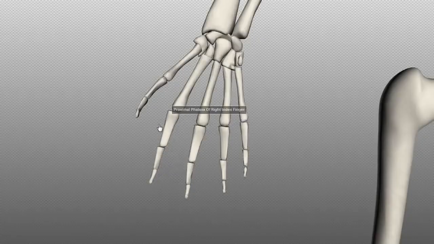So in rheumatoid arthritis, you get problems at the metacarpophalangeal and proximal interphalangeal joints, whereas with osteoarthritis you get problems at the distal interphalangeal joints, so the DIPs. So you've got the carpometacarpal joints, the MCP joints at the knuckles, the intermediate phalangeal joint of the thumb, the proximal interphalangeal joints, the PIP joints, and the DIP, distal interphalangeal joints.